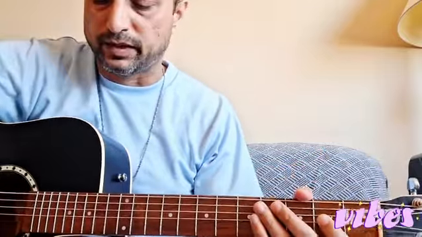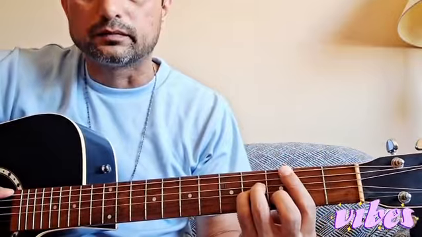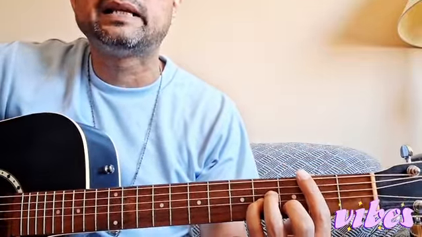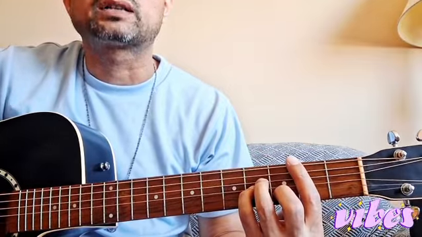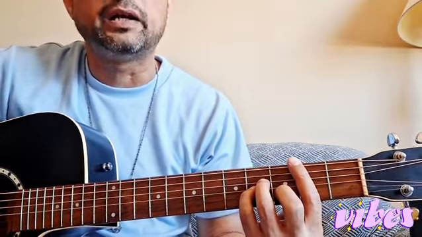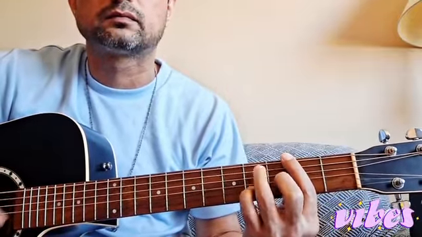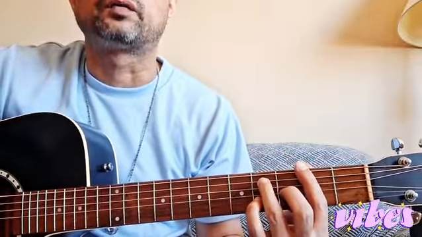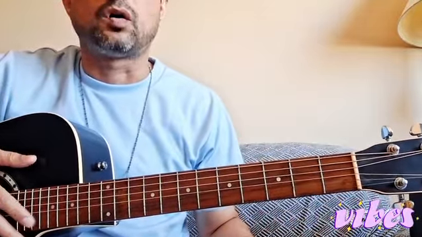For example, if you are playing a song like this, you are playing basically the vocals, the lead of the song. So it is called a lead or a melody. But if you are playing like this, then you are playing the rhythm part of the song. That means you are playing chords. So chords is the rhythm part of a song or music.